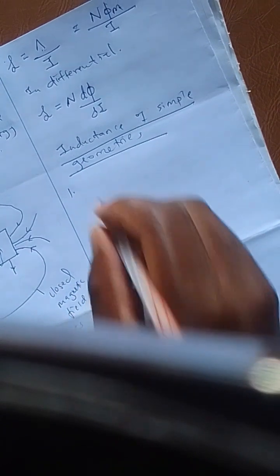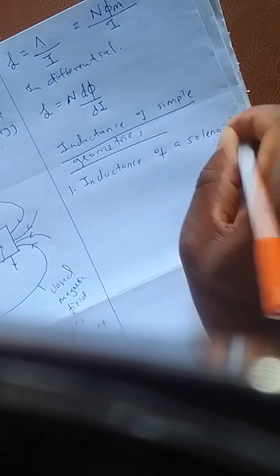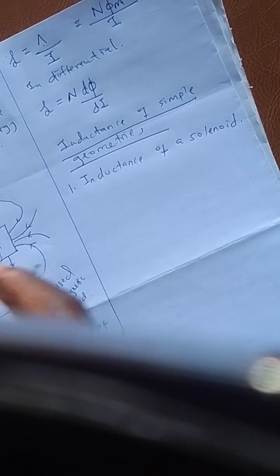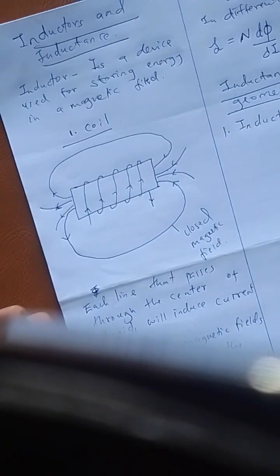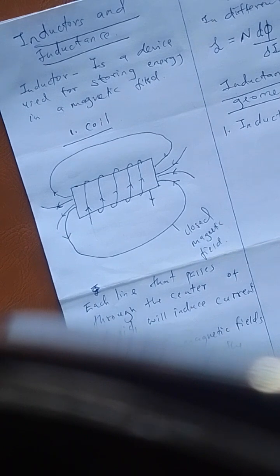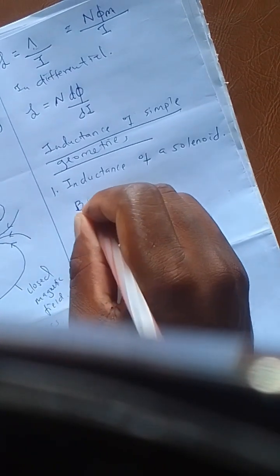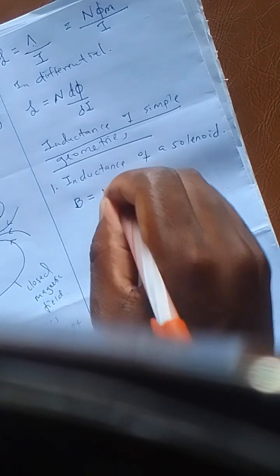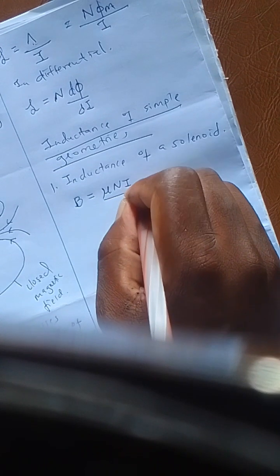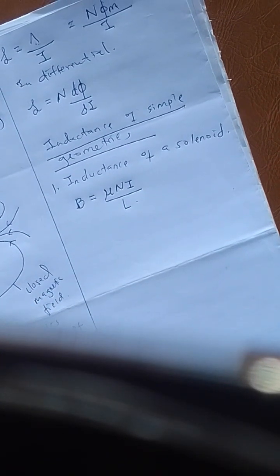The first geometry is the inductance of a solenoid. Remember in our diagram we had said we are going to connect our solenoid. This is the movement of current, meaning there is a voltage that is going to be used. Now, this voltage remains constant inside the solenoid. Therefore, we can say the magnetic field lines will be equal to mu, the number of turns times current over length. Remember this formula, we derived it from Ampere's law of the closed circuit.